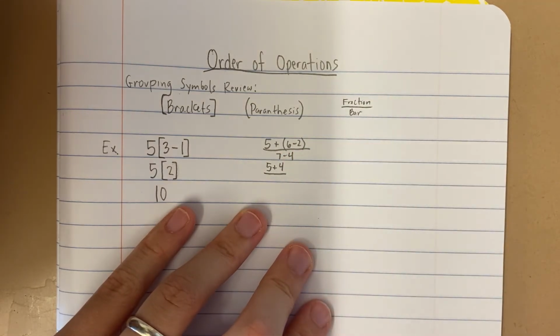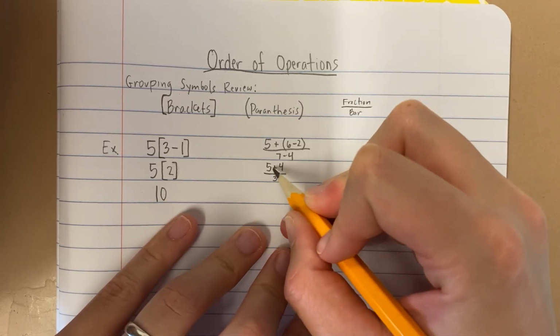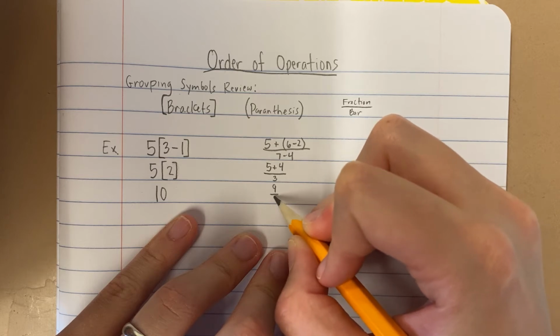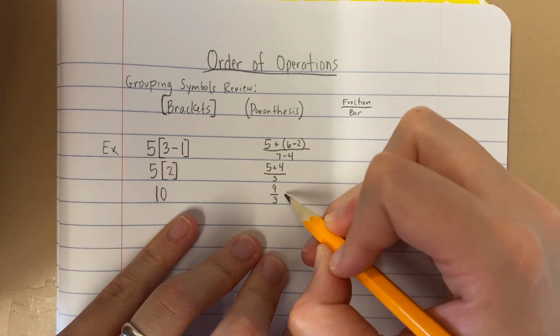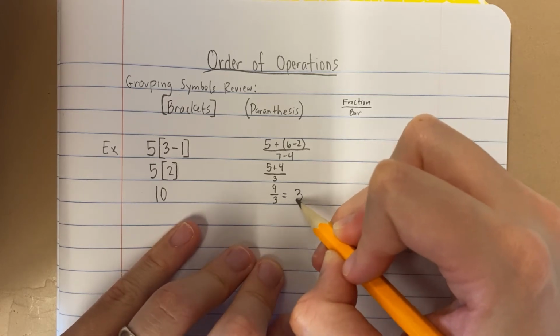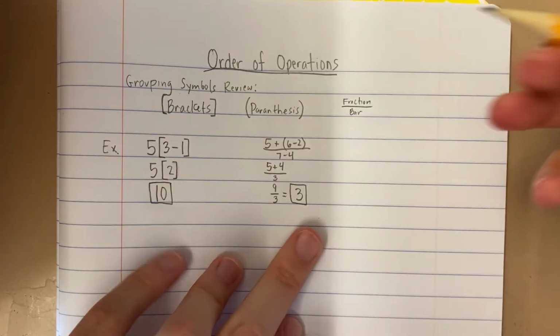On the bottom, there's no inner grouping symbol. I can just go ahead and do 7 minus 4, which is 3. And then this becomes 5 plus 4 is 9. This becomes 9 over 3. And remember, this fraction bar means division. Okay, so this is 9 divided by 3, and this equals 3. So here my answer is 3. Here my answer was 10.